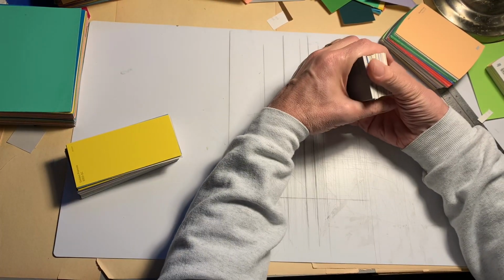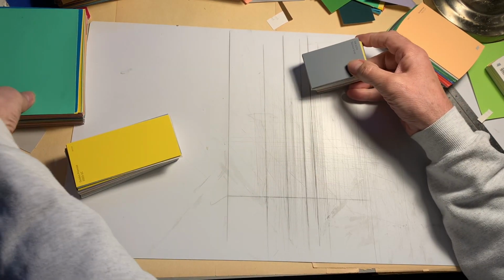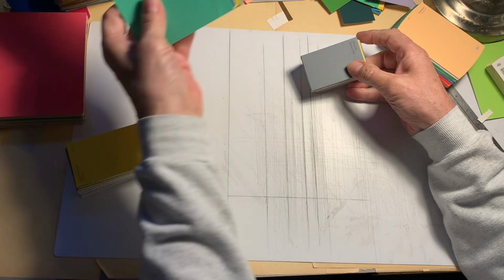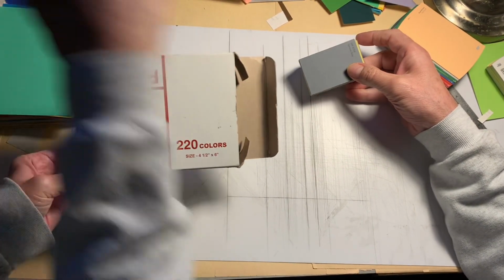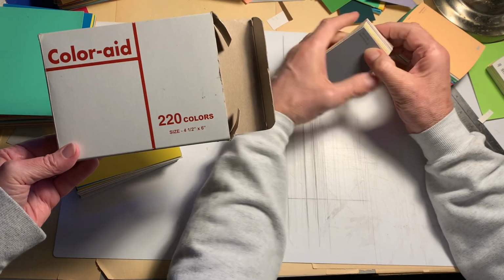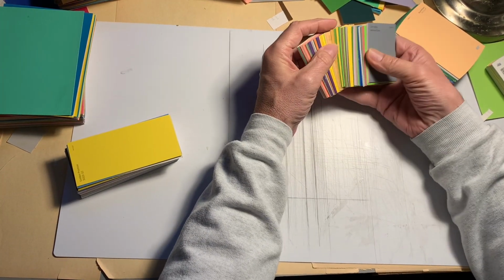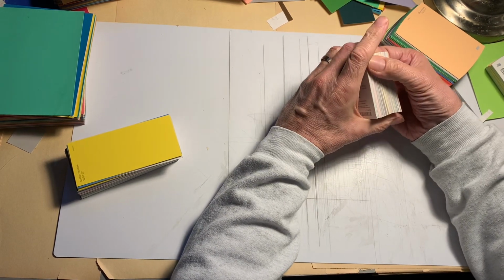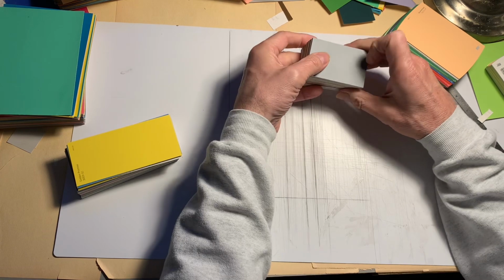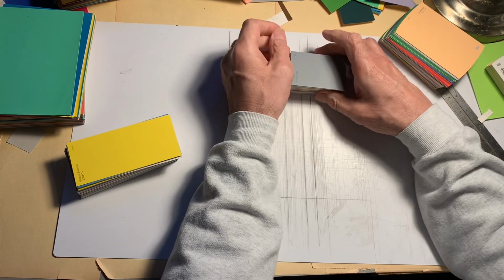There's a lot of places where you can get color. You can buy color, like Color Aid here, which is a really good resource of color. Or you can get construction paper and various other sources. And there's another source out there: you go to paint stores and you can get paint samples.